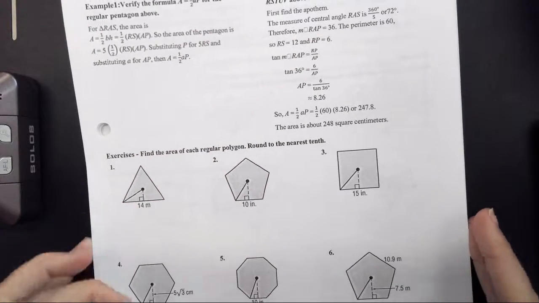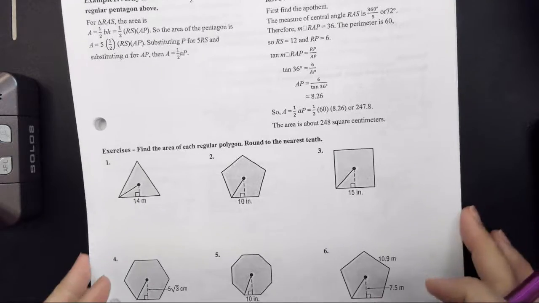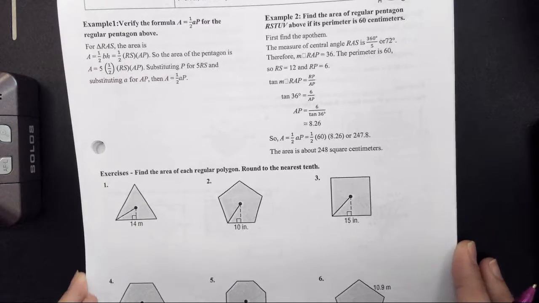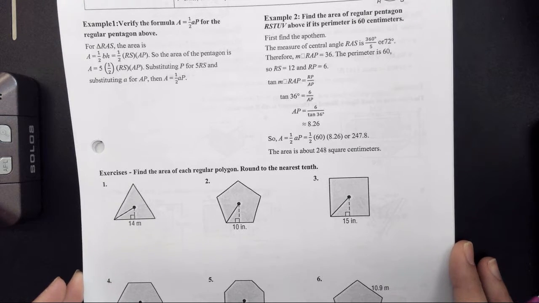The first section is finding the area of any regular polygon, which could be a triangle, a pentagon, a hexagon, heptagon, octagon, nonagon, whatever gon. I don't know how I forgot that, because y'all know I like to be real, right? This is the worst part of the whole chapter. Just being real with you.